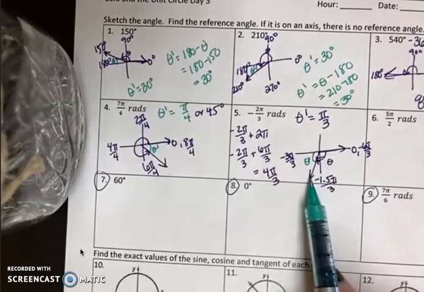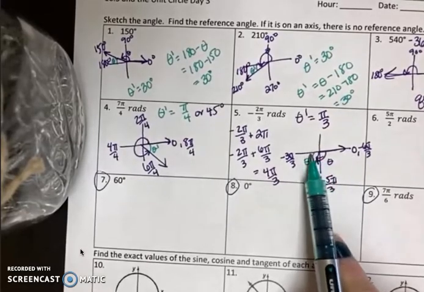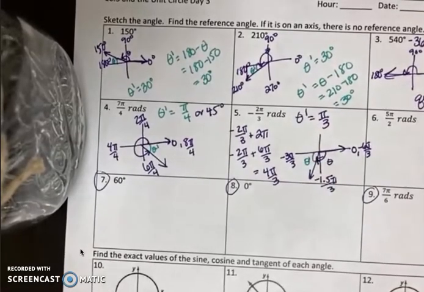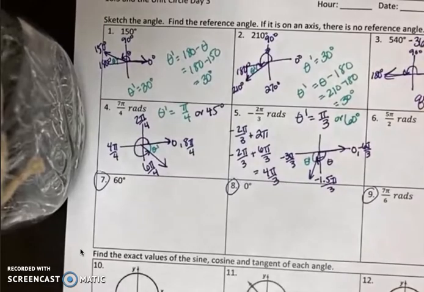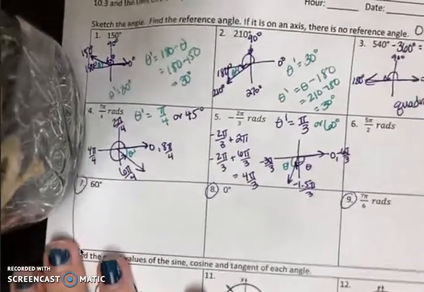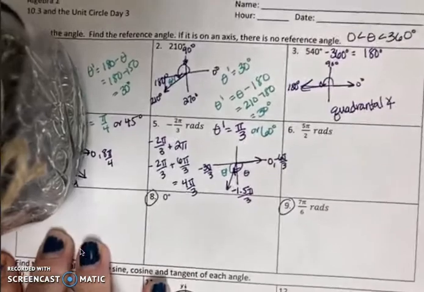Remember, you're always connecting your terminal side to your nearest x-axis, and there's a distance of pi over 3, which is 60 degrees, which would be helpful knowing if you were asked to actually evaluate it.